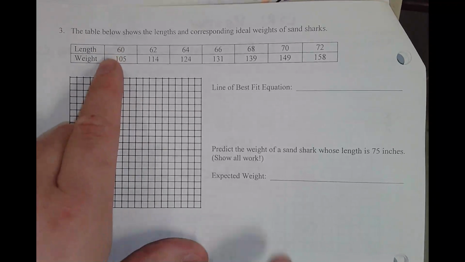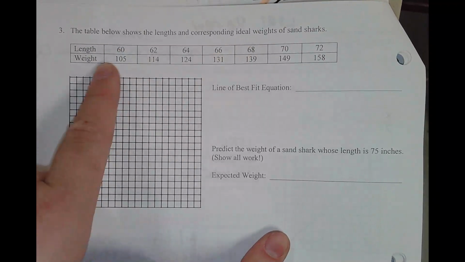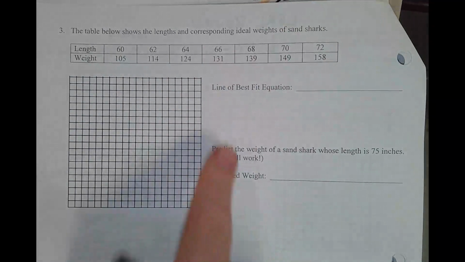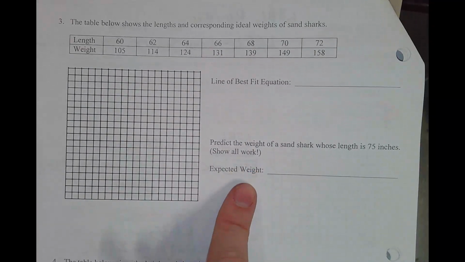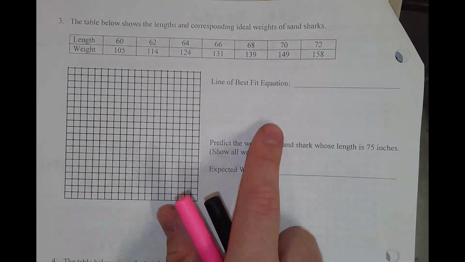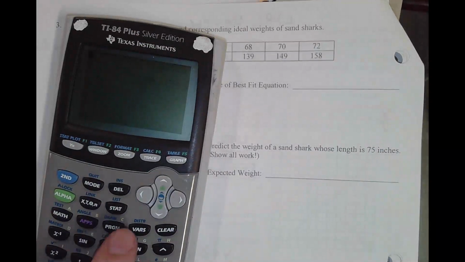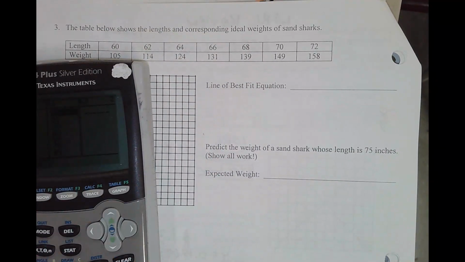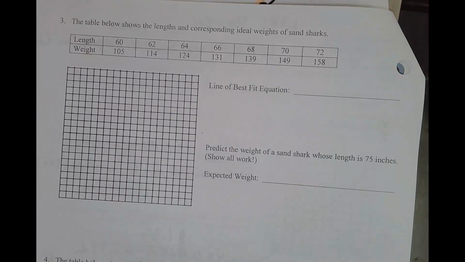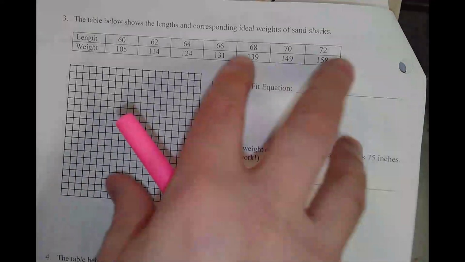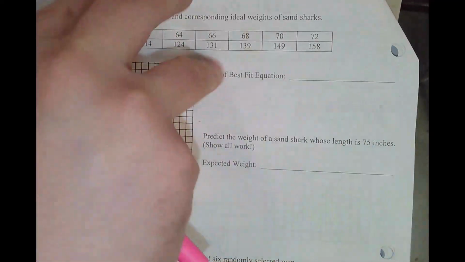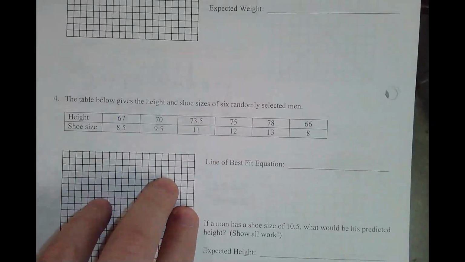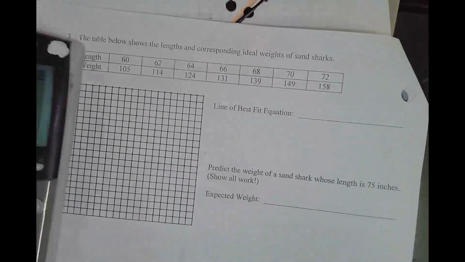This next question asks you the length and weights of sand sharks. Can you make a prediction based on your LSRL? Okay, use your calculators, press stat, enter your data, and let's see if we get the same answer. I did forget to mention that I would like for you to perform or try number 3 and also number 4. So if you can do number 3 and number 4, then we're going to check our work.